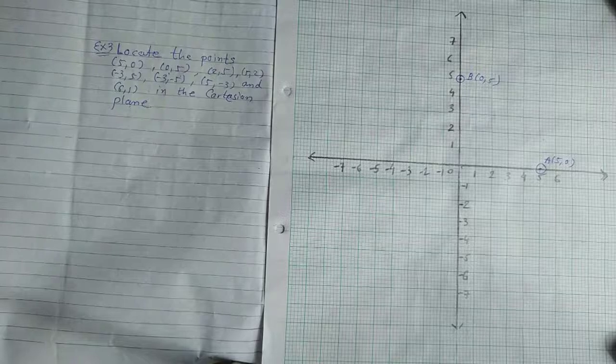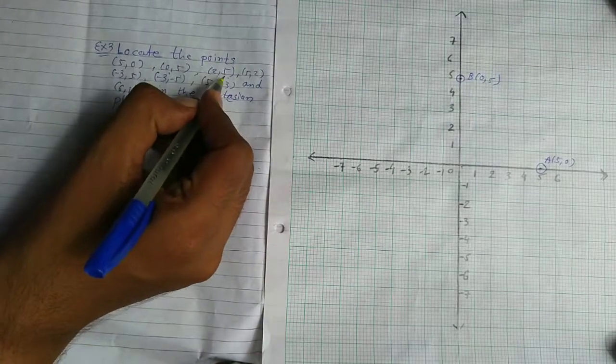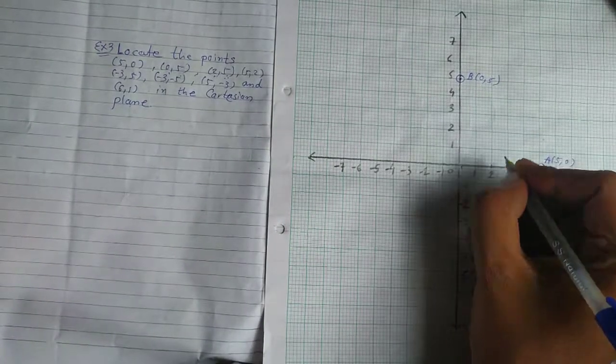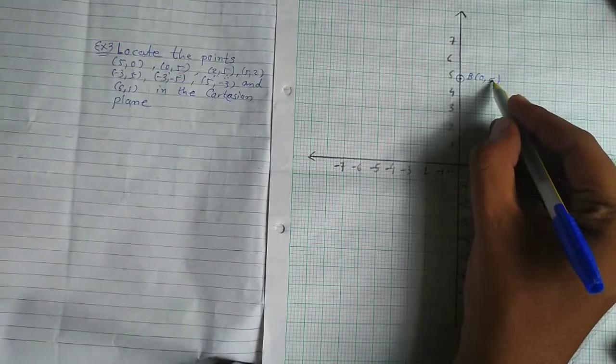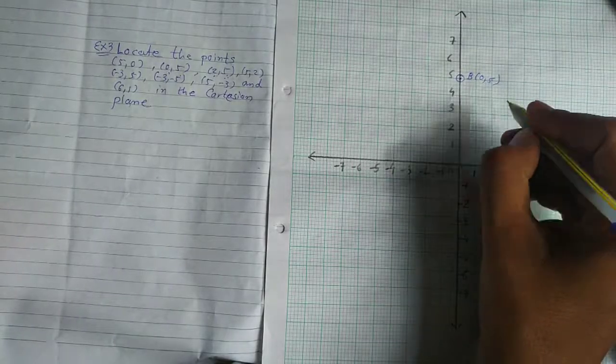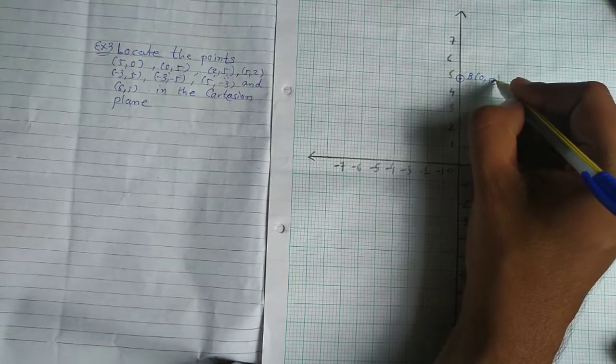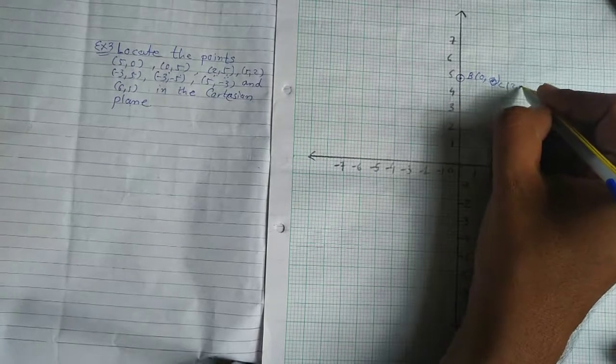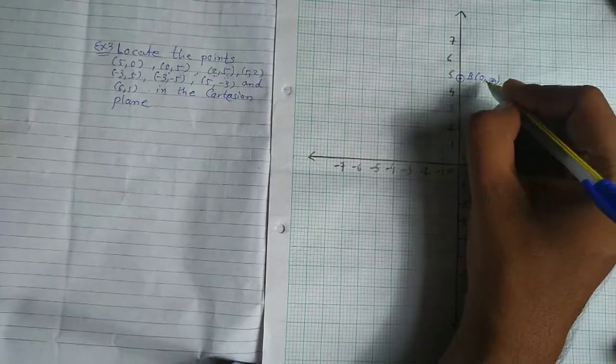Now (2, 5): x coordinate 2, so here, y coordinate 5, so here. C is (2, 5).